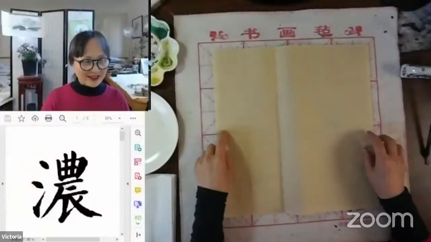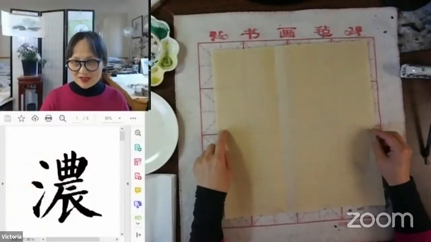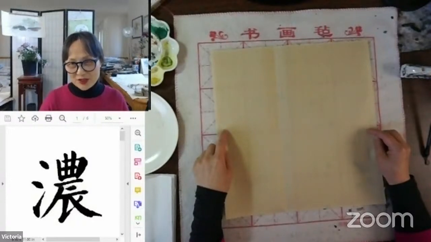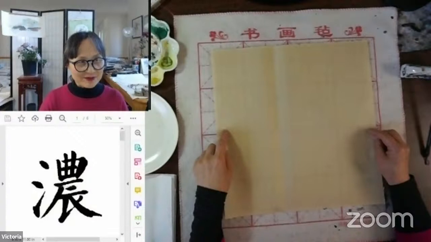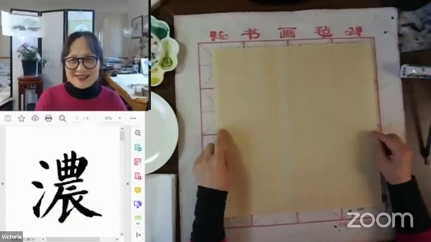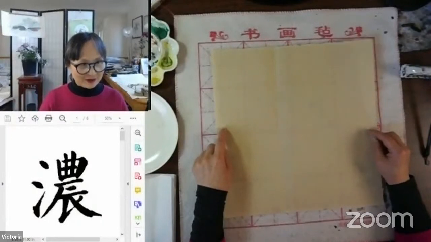Good afternoon, everybody. Today we are going to learn one more new character. Actually, I put two more characters in this. As I said before, when we learn more, we will see a lot of repeated elements and components.